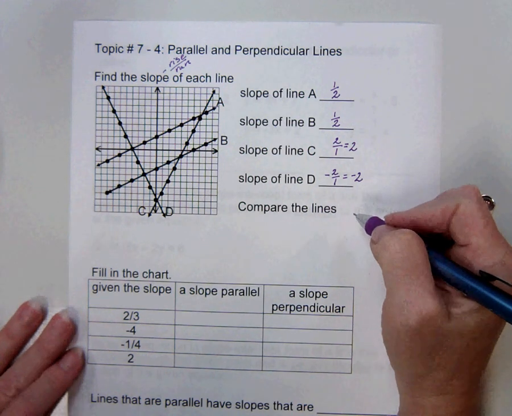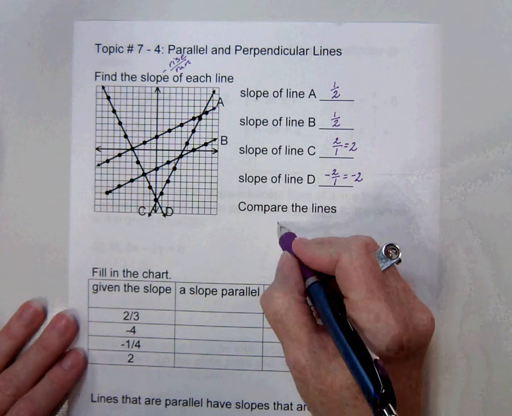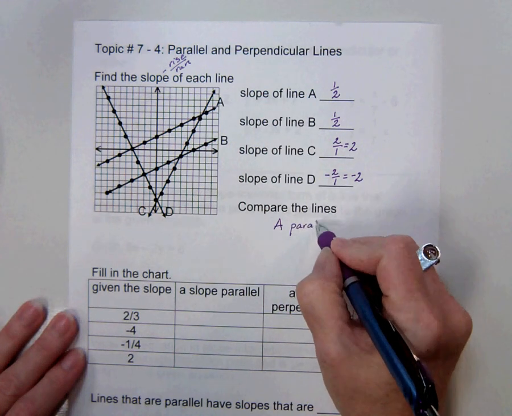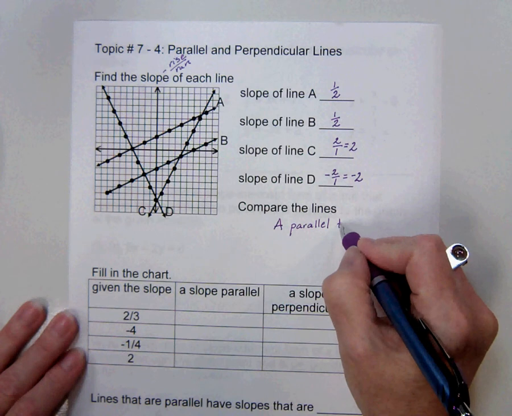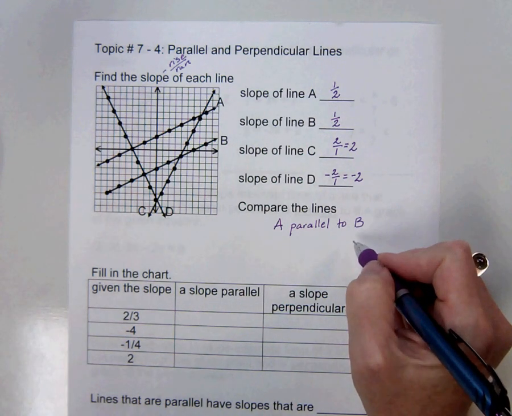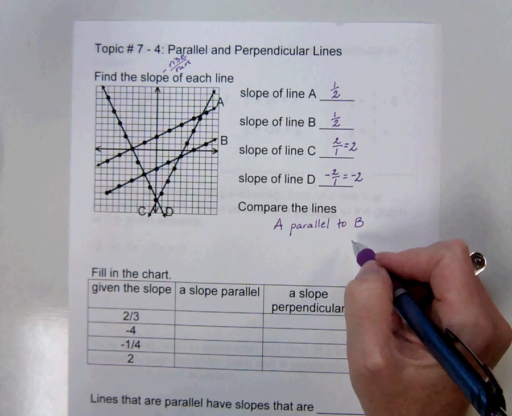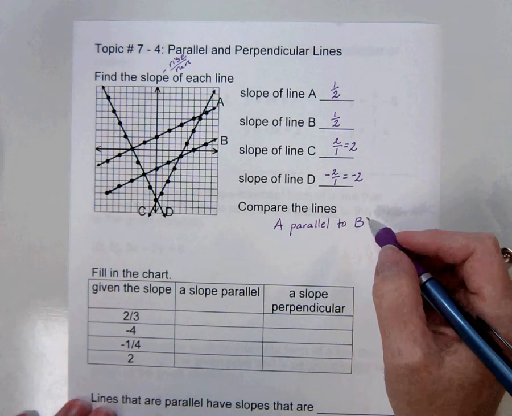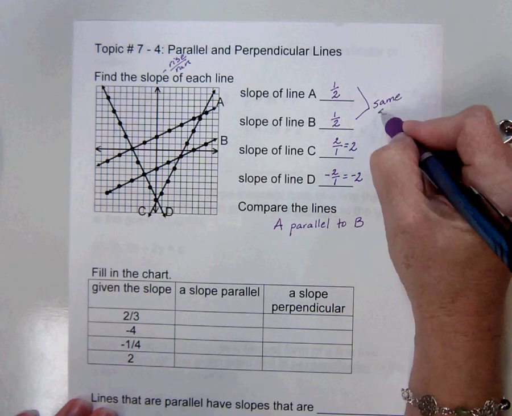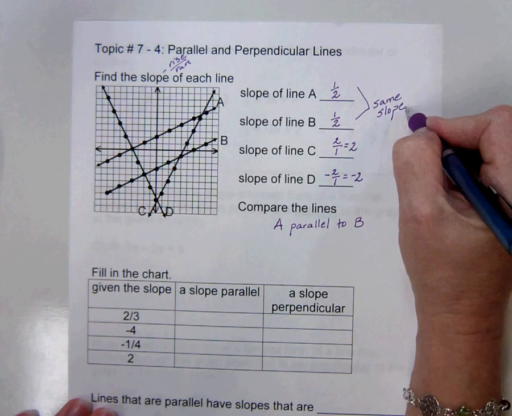If you compare the lines, it looks like A is parallel to B. That means that they're the same distance apart. But look at their slopes. See how they both have a 1/2 slope? They each have the same slope. So these are the same slope. So that means they're parallel.